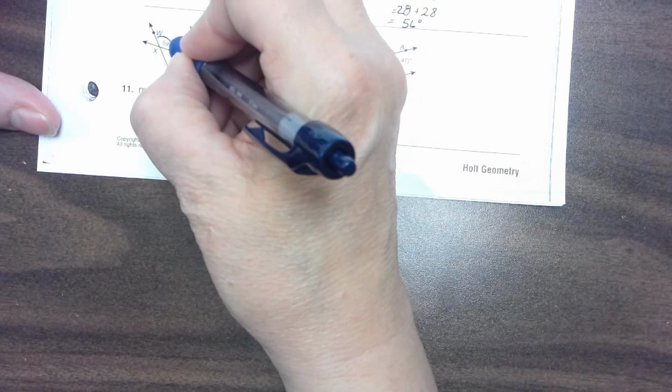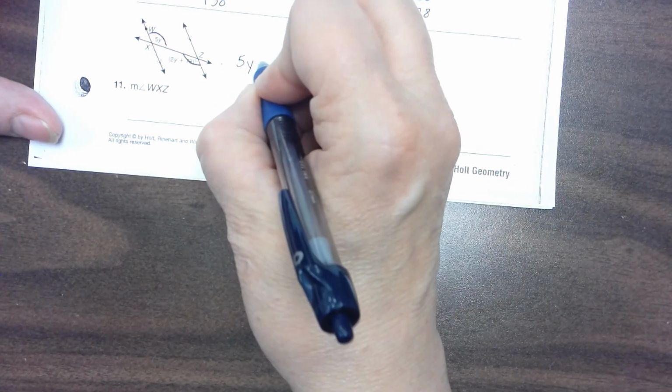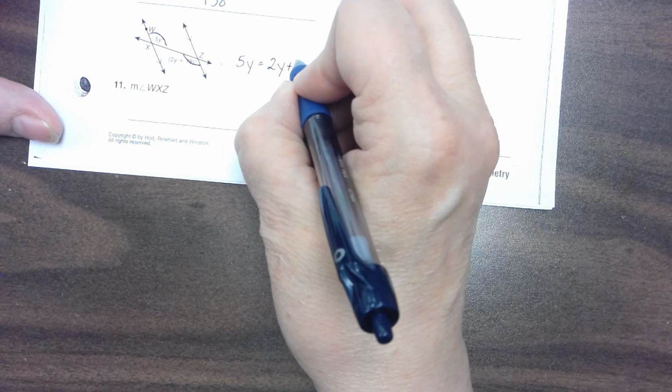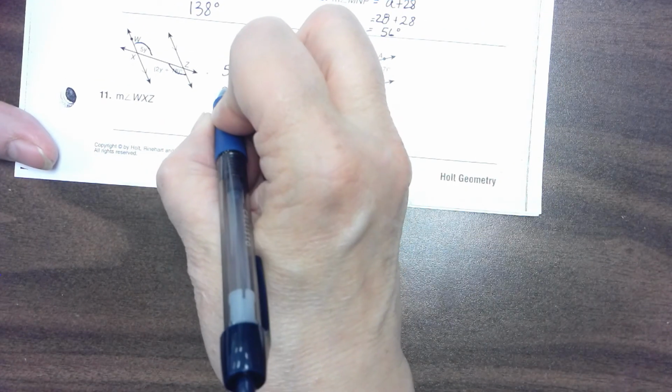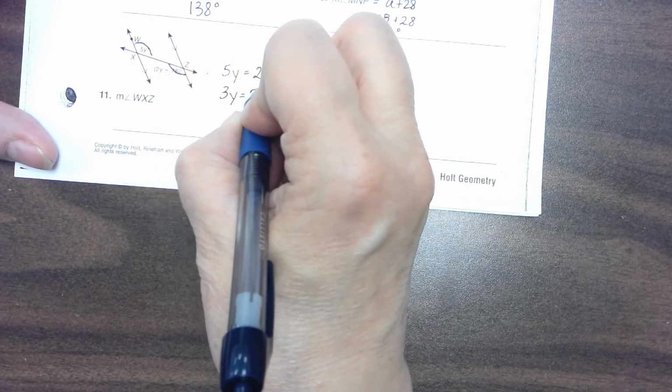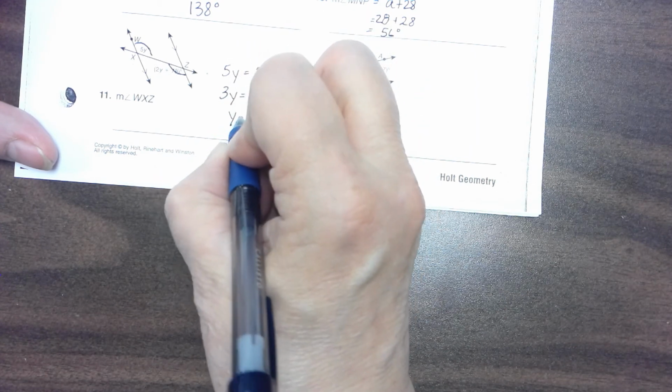Okay, number 11. These are alternate interior angles, which are congruent. So we have 5y equals 2y plus 78. We'll subtract 2y from both sides. So 3y is equal to 78. Divide by 3.